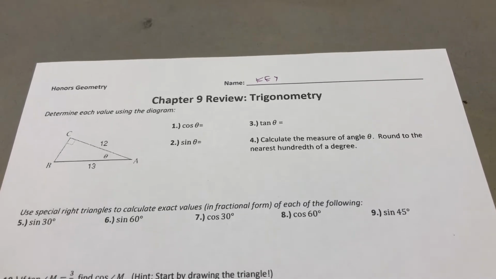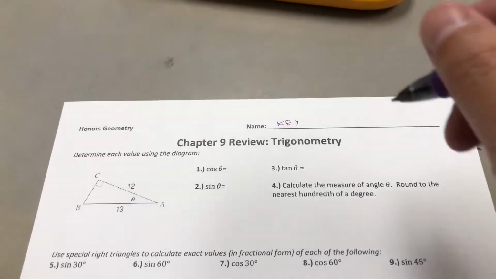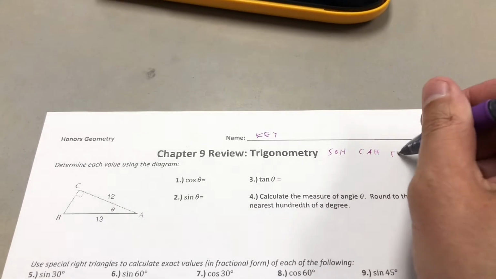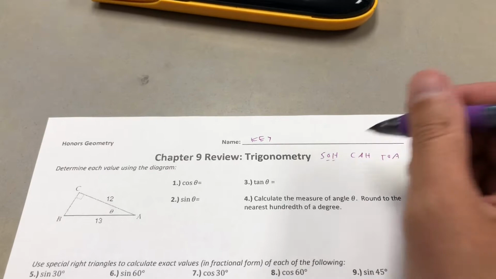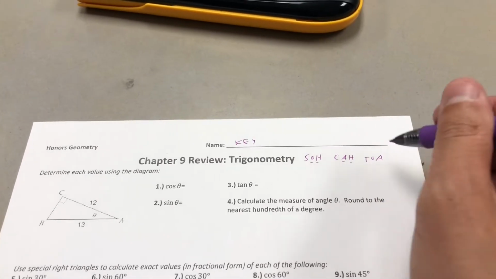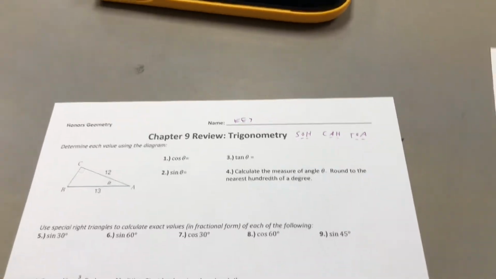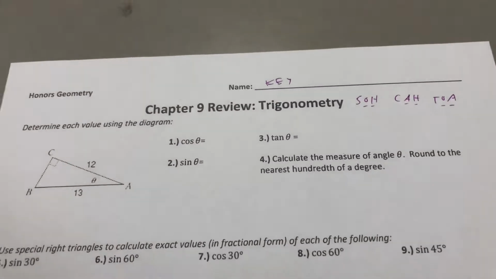Here are the trig questions from the review. So I'm going to be using the SOHCAHTOA rules. Sine, of course, is opposite over hypotenuse, cosine is adjacent over hypotenuse, and tangent is opposite over adjacent. Remember, if they ask you to find a sine, cosine, or tangent, they want a fraction.